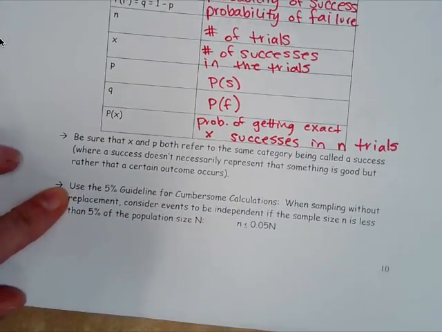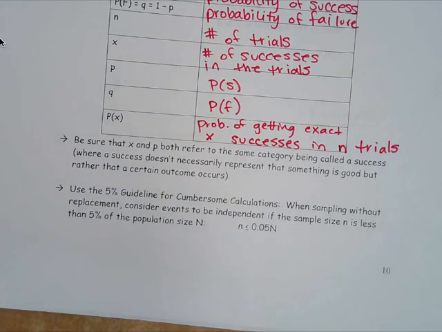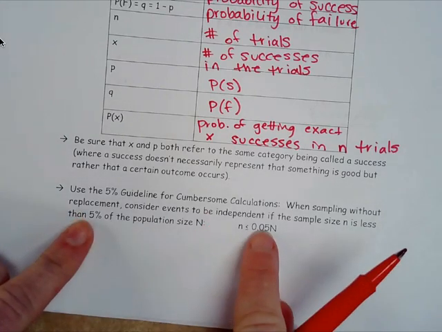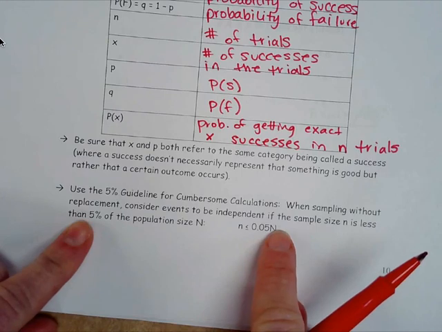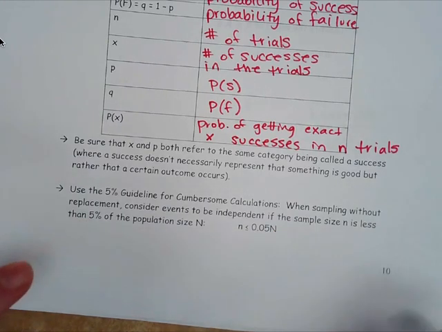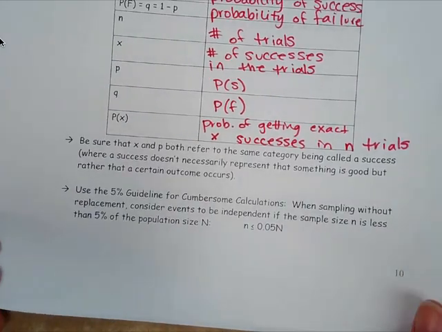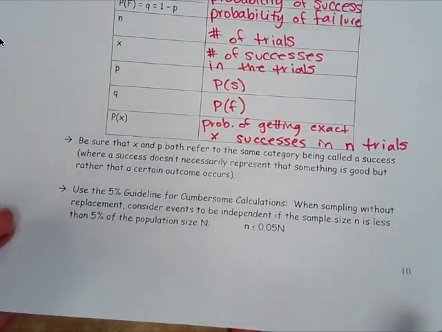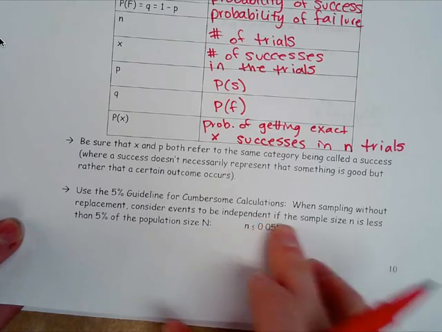Use the 5% guideline for cumbersome calculations. When sampling without replacement, which is considered dependent, unless you have a really big population and you're only taking a small sample size. If you multiply 5% times how many are in the total population, then you can find out if you can consider the event to be independent.